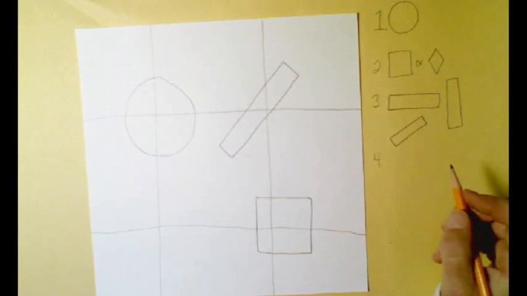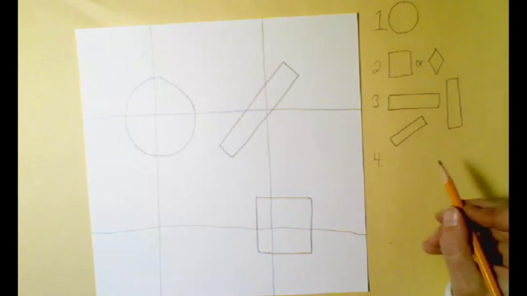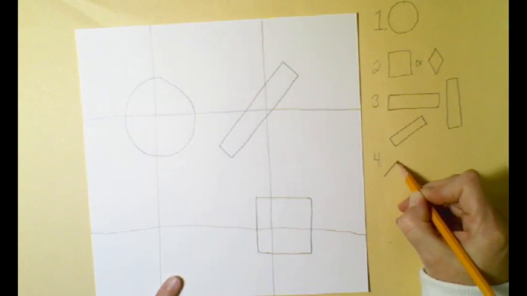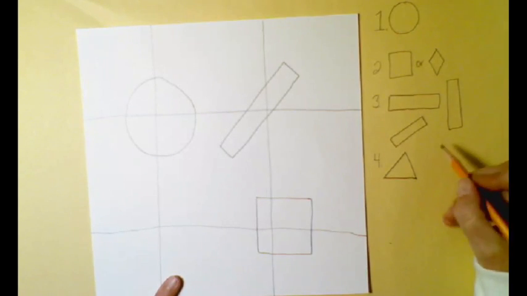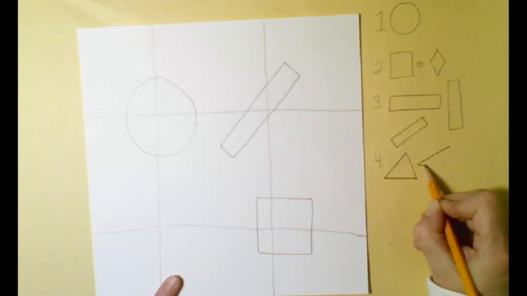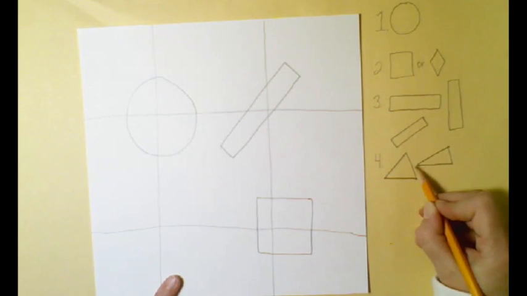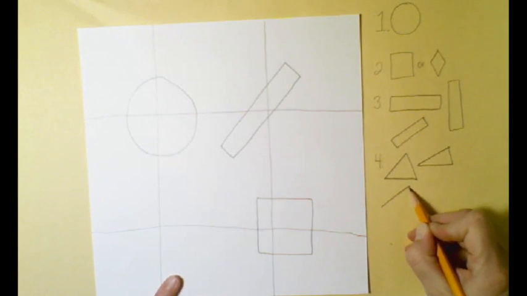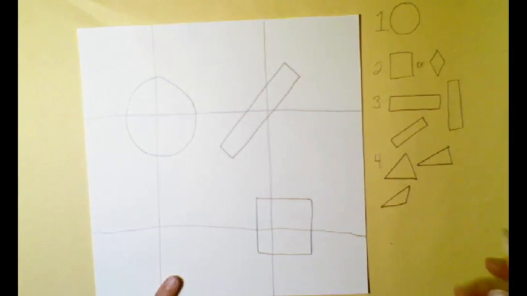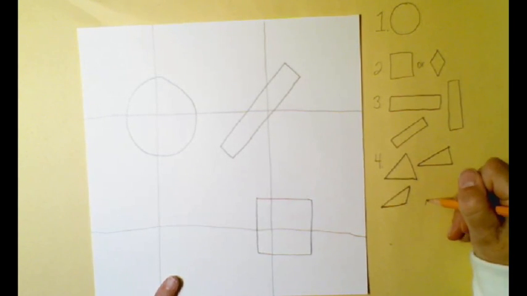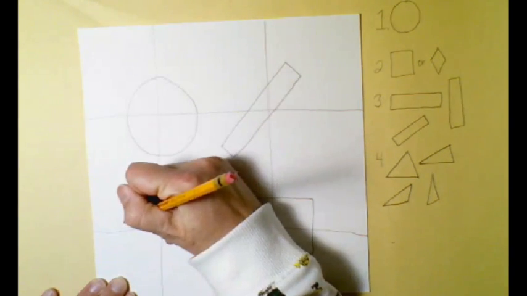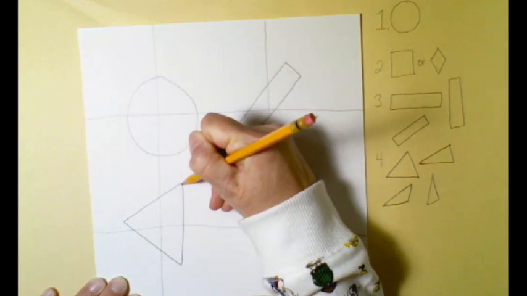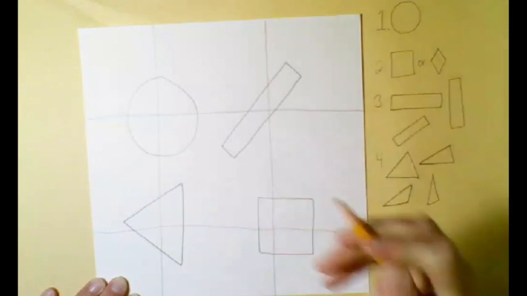The fourth shape we're going to do is a triangle. Triangles have 3 sides. They can have 3 equal sides, or 2 long and 1 short, or 2 short and 1 longer. There's lots of possibilities. Here's my triangle.